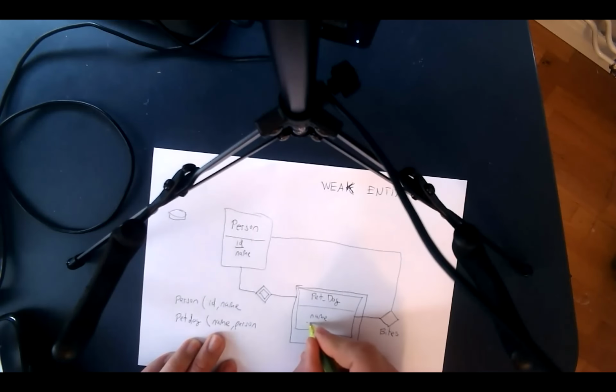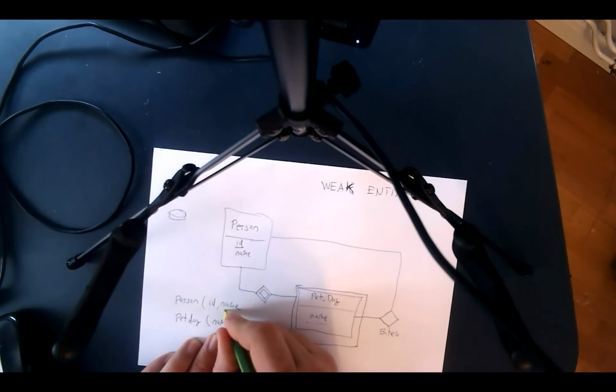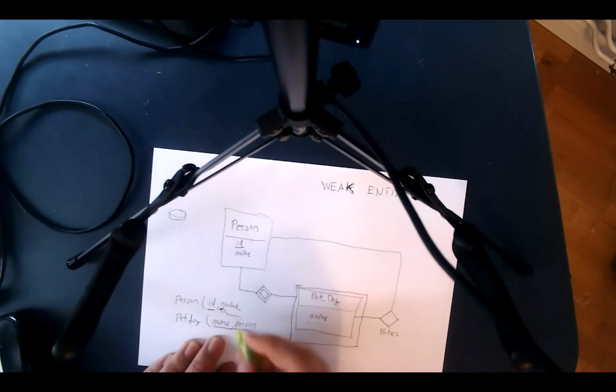A lot of times you'll see them put dotted underlines. So the name is kind of identifying, but it's not the full identification. Name and person, where person is a foreign key up to here, together determine the key.